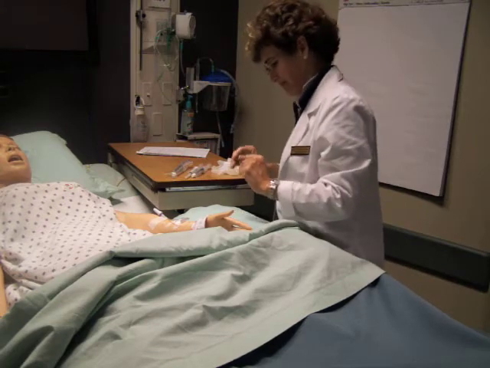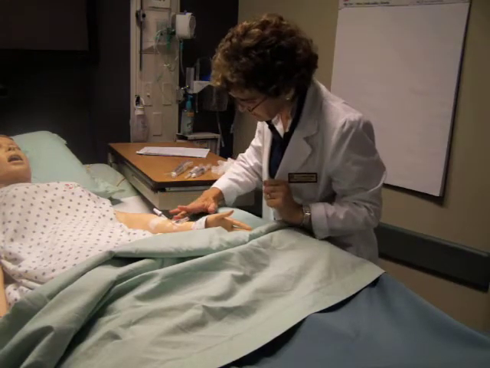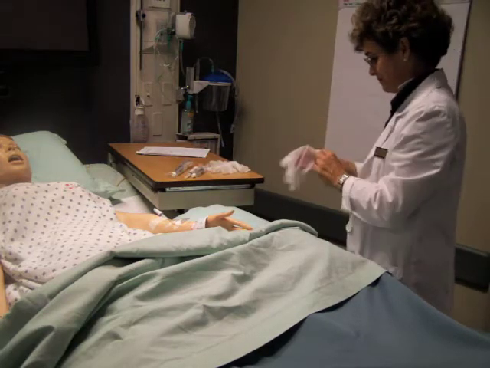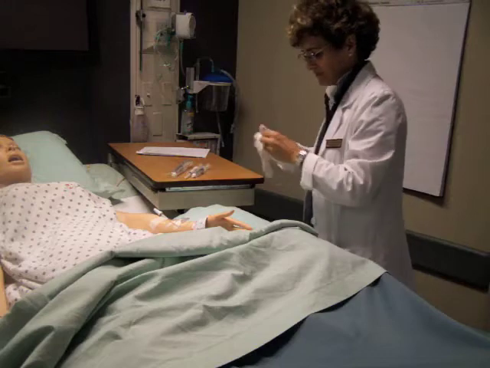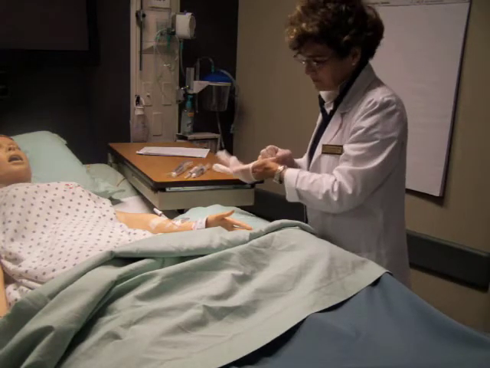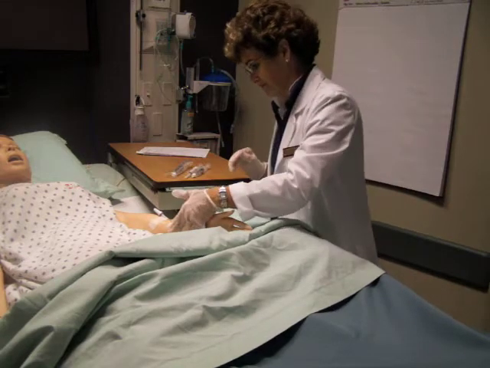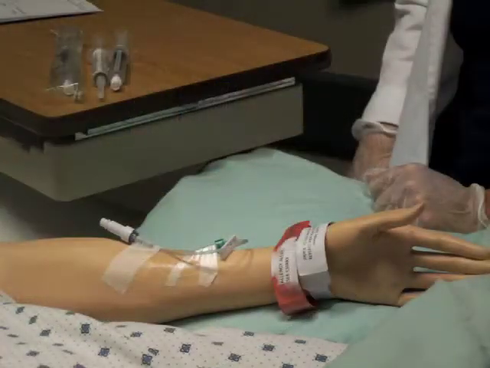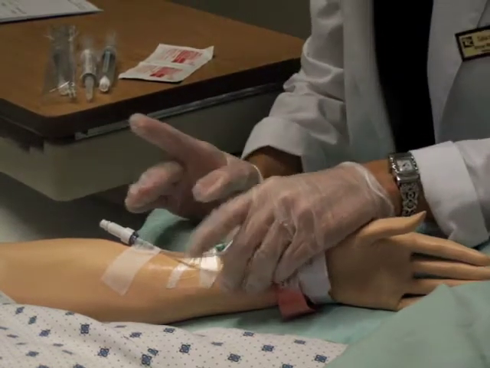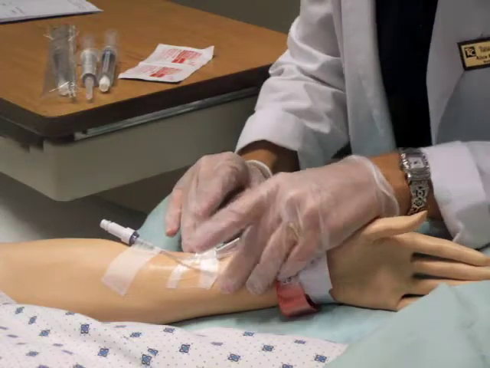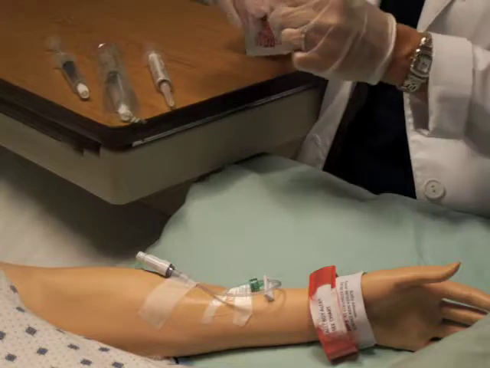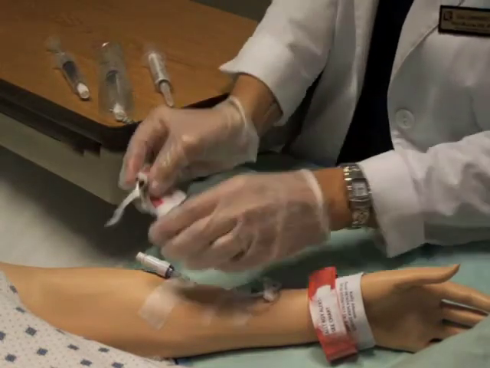Apply clean gloves, which reduces transmission of microorganisms and risk of blood exposure. Inspect and palpate the IV site for signs and symptoms of infection, infiltration, phlebitis, or dislocated catheter. Clean the injection port thoroughly, 6 seconds, with an alcohol swab.